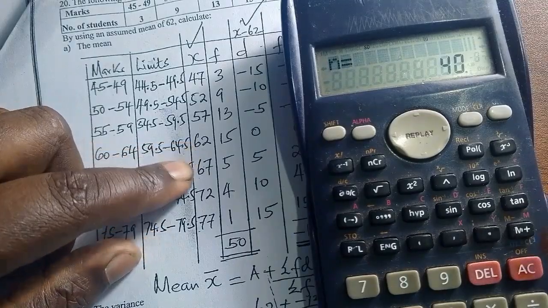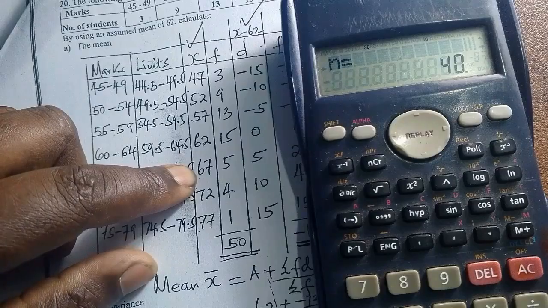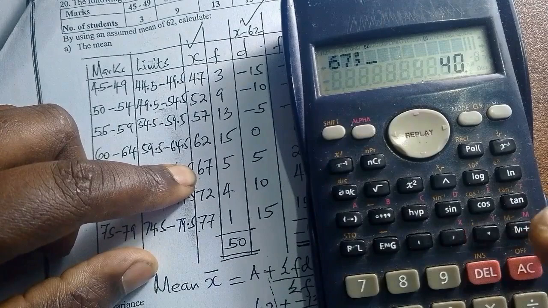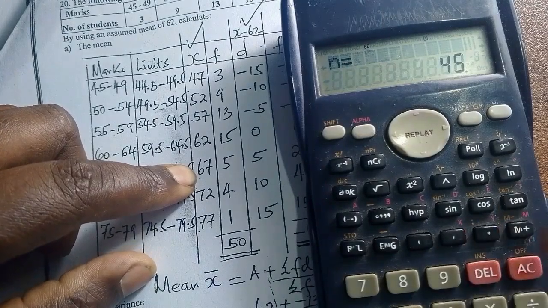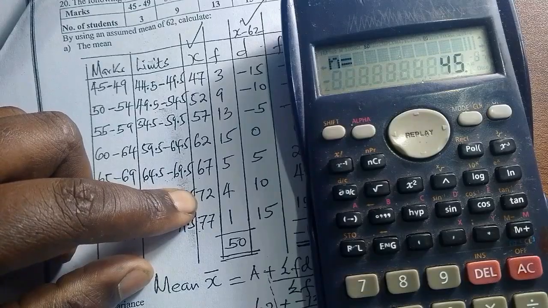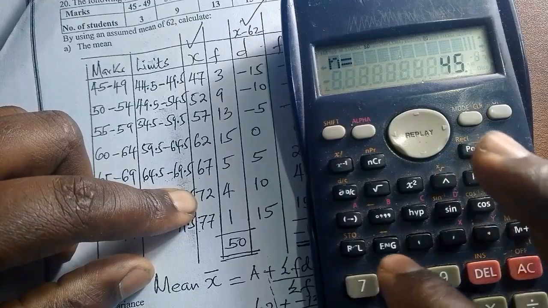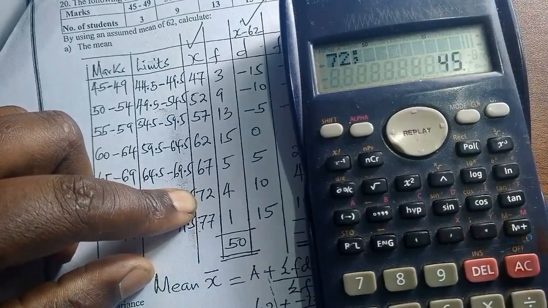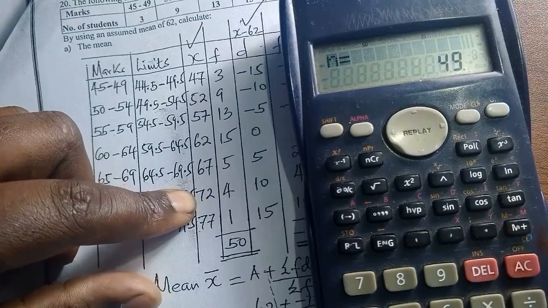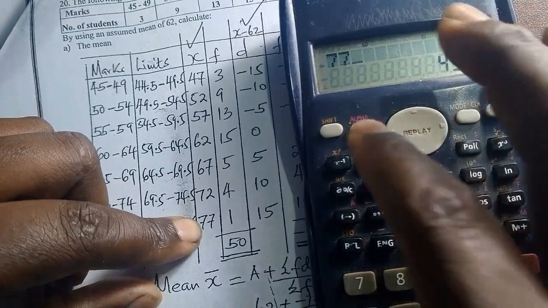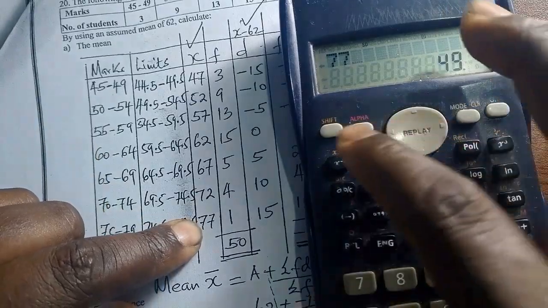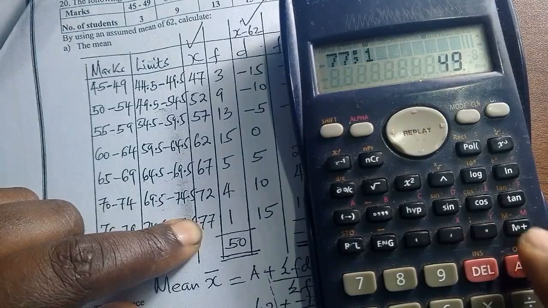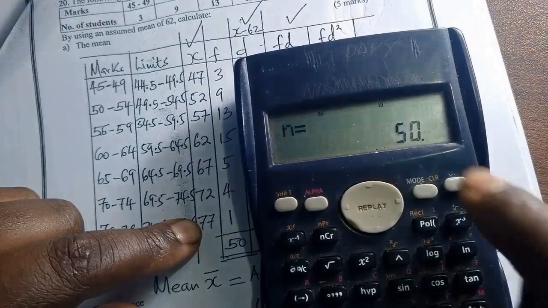The next is 67, shift, comma, 5, M plus. Next, 72, shift, comma, 4, M plus. Then finally 77, shift, comma, 1, M plus. You see the total frequency here is 50.